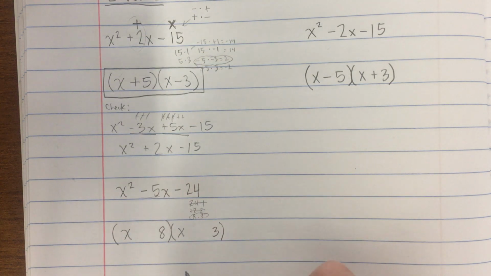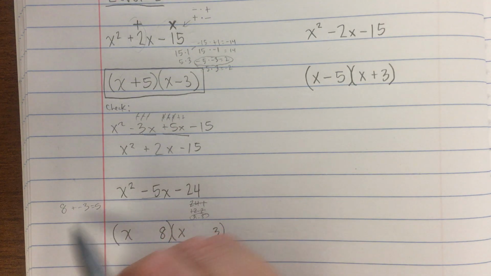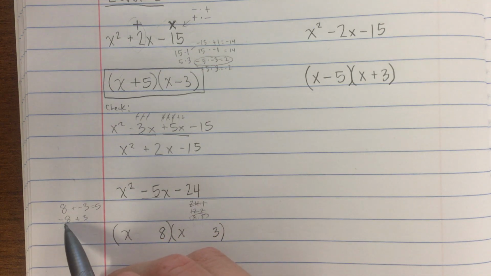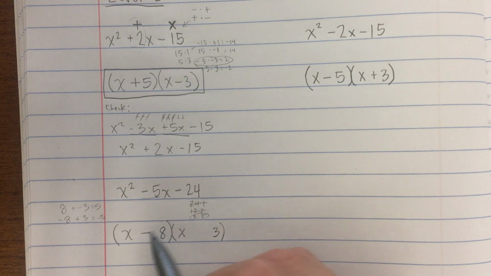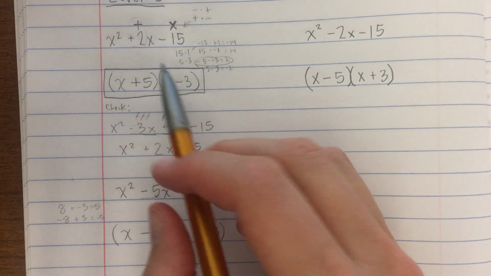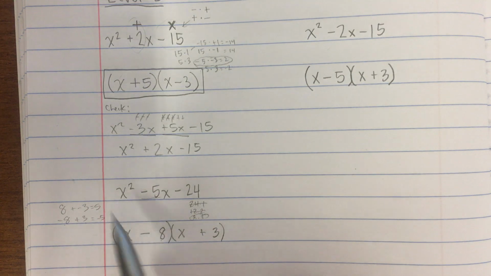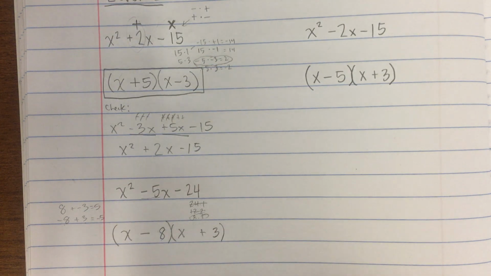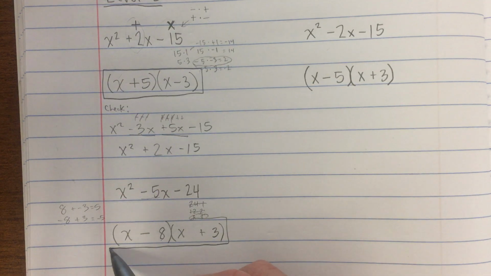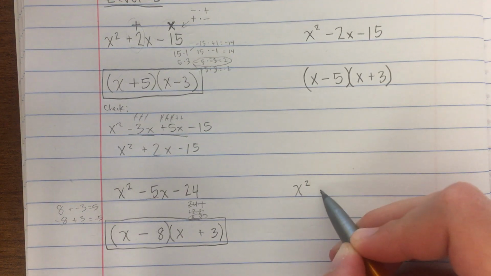Well, I need them to add to negative 5. So let's see. 8 plus negative 3, which is 8 minus 3, that's positive 5. Negative 8 plus positive 3, that's negative 5. So I need the 8 to be negative. And notice, if the sum is negative, then I need my larger number to be negative. Otherwise, if I had positive 8 and negative 3, I would have more positives, and I'd have positive 5. Okay, here's my answer here. You're welcome to go through and check it. I'm not going to. And here's one last example before you give this a shot.